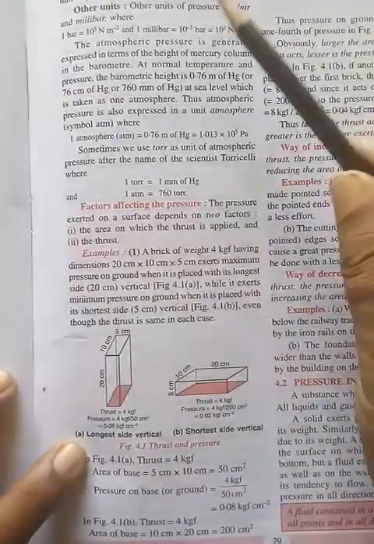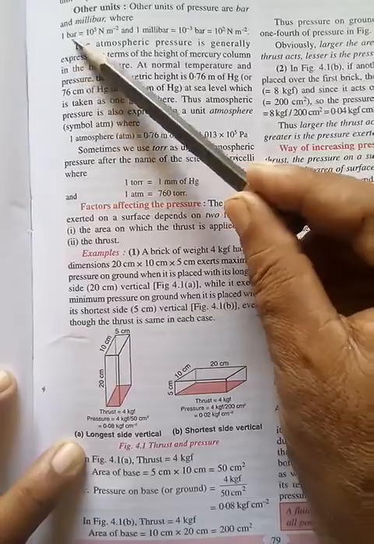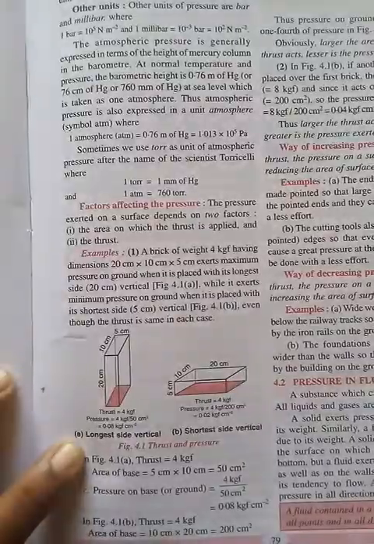Then we have other units of pressure. 1 bar, which is, now these are bigger pressures, bigger units. 1 bar is 10 to the power 5 newton per meter square, 1 millibar is 10 to the power 2 of that, and so on.